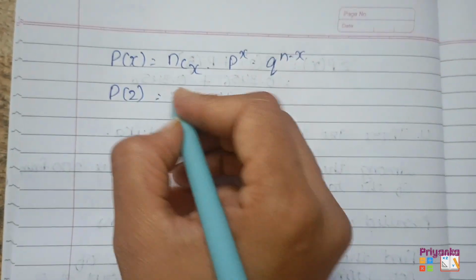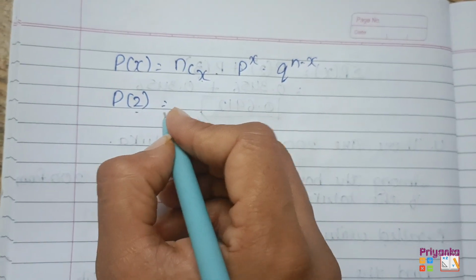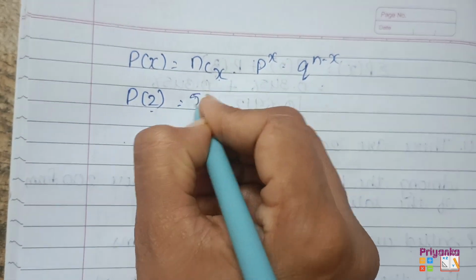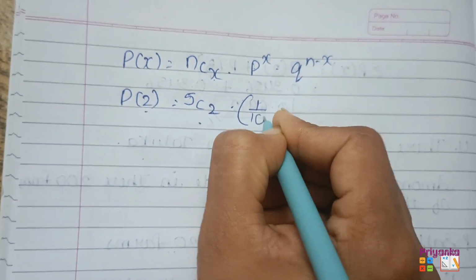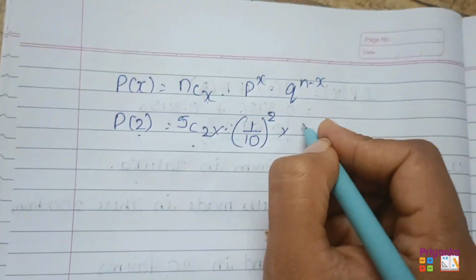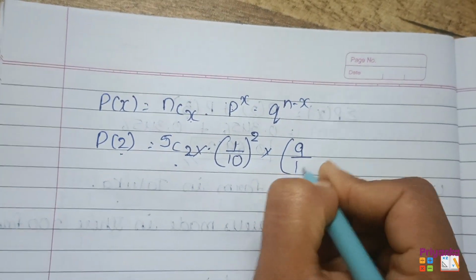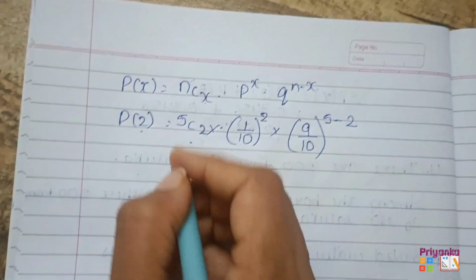Here I wrote the formula, and out of this I am going to put value x as 2. So n was 5, p what we found was 1 upon 10, raise x 2 into q we found was 9 upon 10, n is 5 minus x is 2.